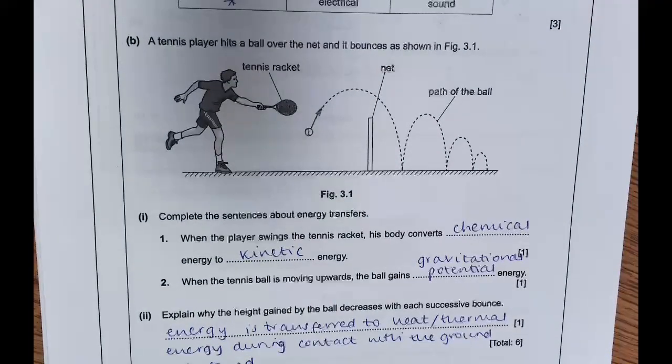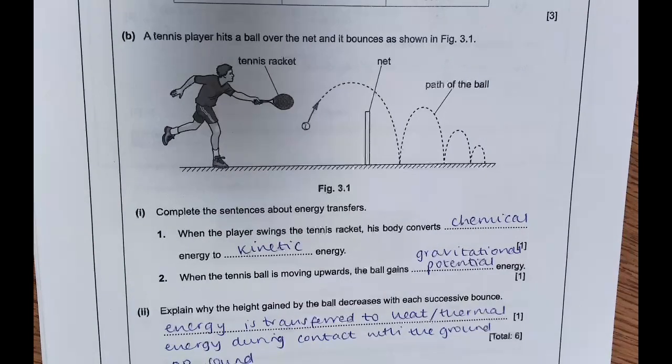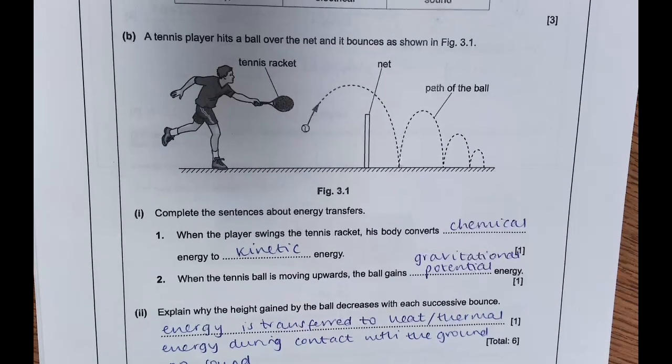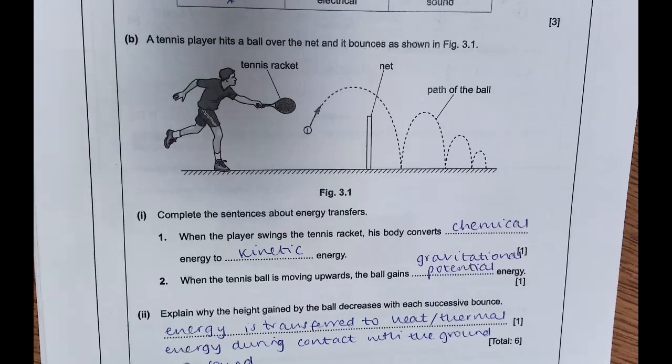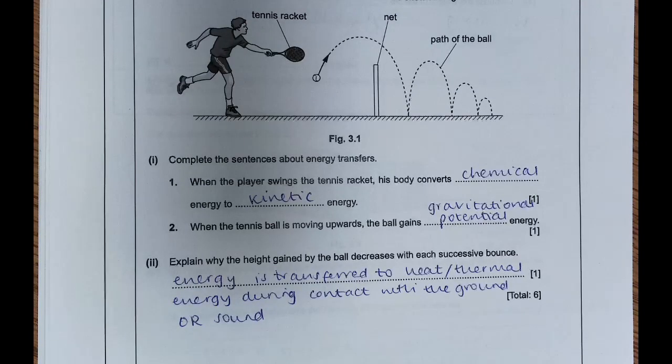In B, a tennis player hits a ball over the net and it bounces as shown. Complete the sentences about the energy transfers. So, when the player swings the tennis racket, his body converts chemical energy to kinetic energy. These are just ones you need to remember, the energy types and stores.